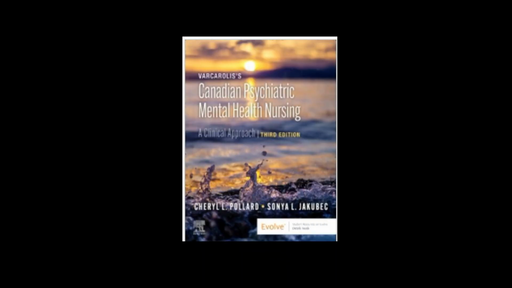It's interesting how CIWA-Ar and COWS parallel each other in their purpose and approach, tailored to different substances, but both aiming to guide safe, effective withdrawal management. That's a great point. Both tools help clinicians walk the fine line between too little and too much intervention. Now, stimulant withdrawal presents a different challenge altogether.